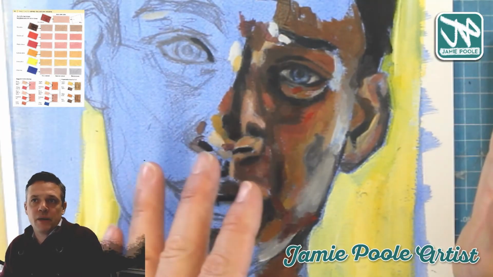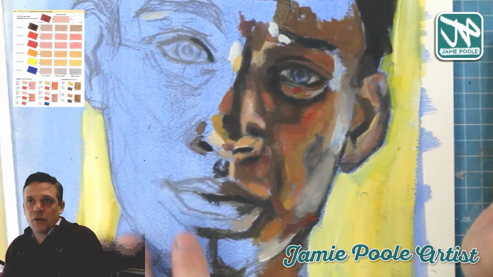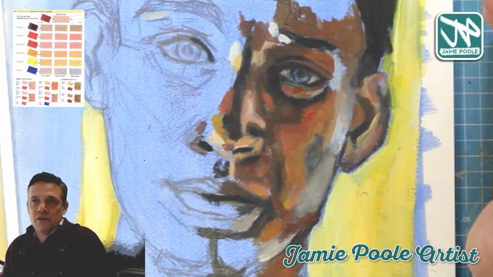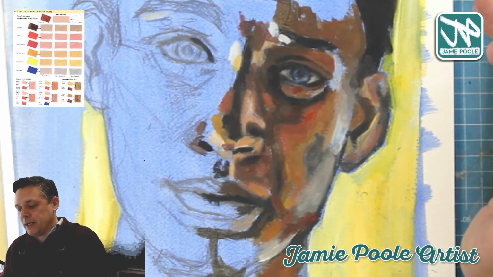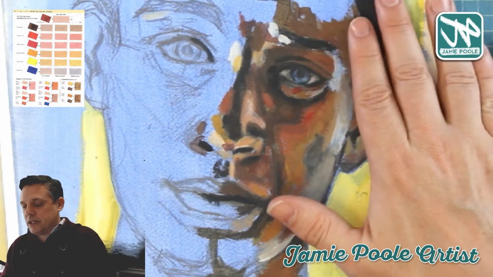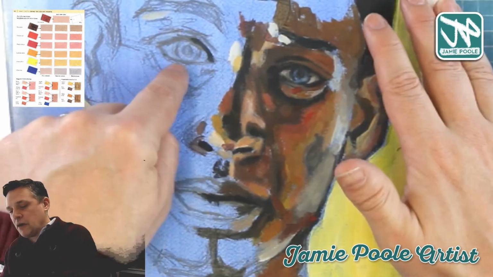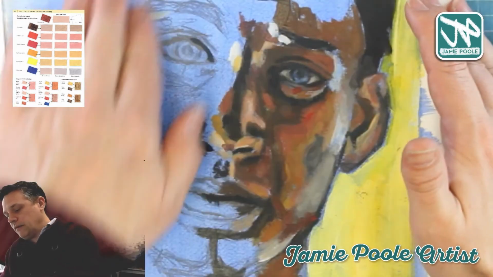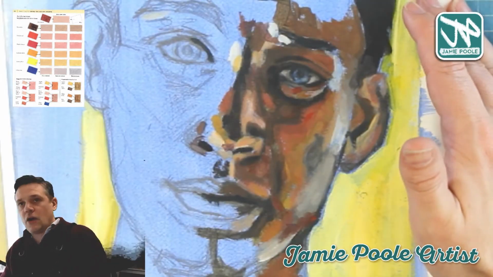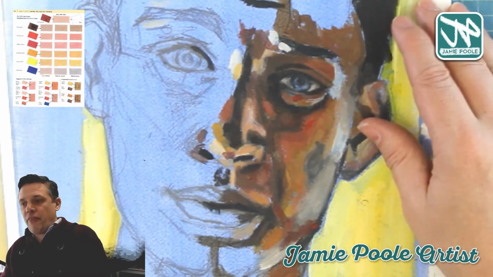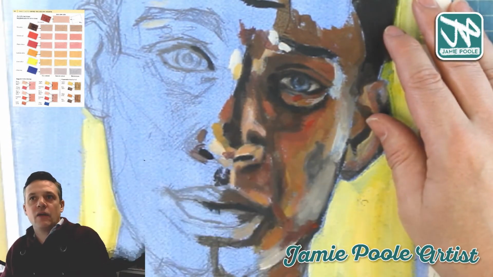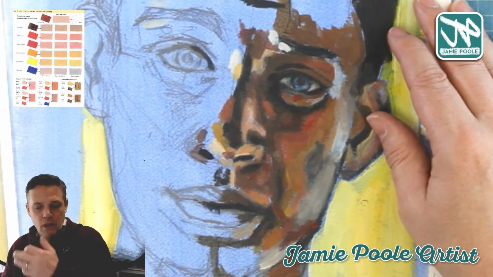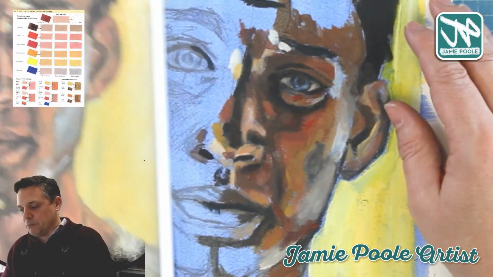If you prefer to work on the whole thing all at once and put all the shadows on, then put all of the highlights on, do that. But at some point, which is what I tend to do, work on the whole face and then focus in on a particular area afterwards. Then you'll start to get into this flow that I've been talking about this morning.